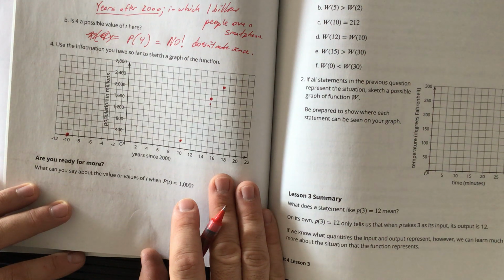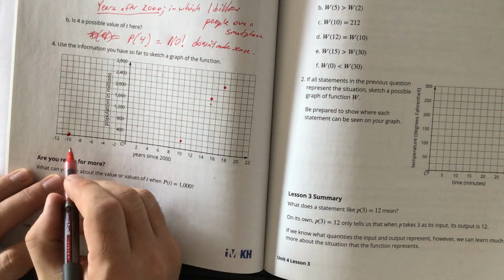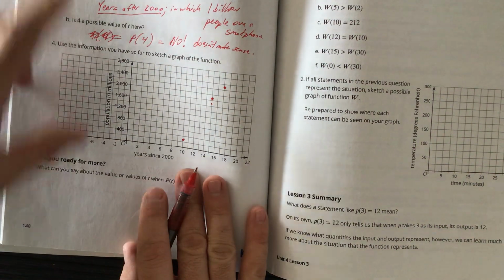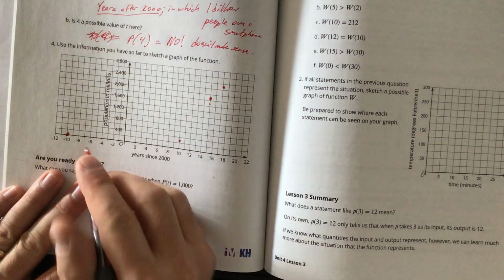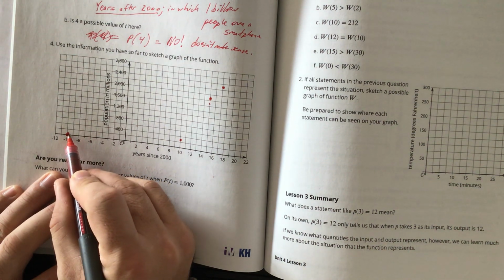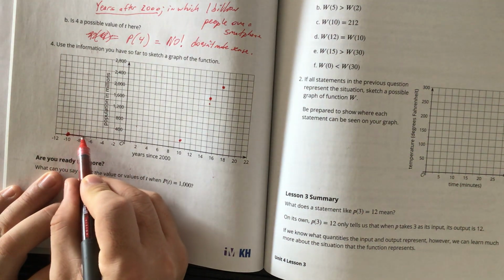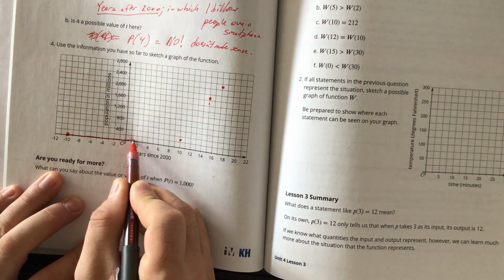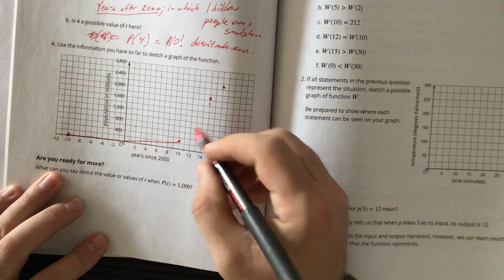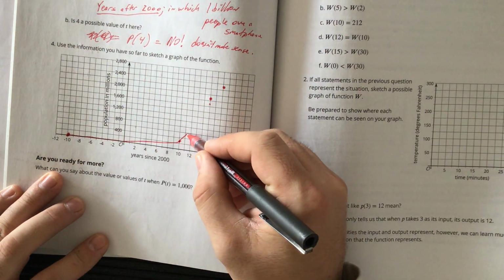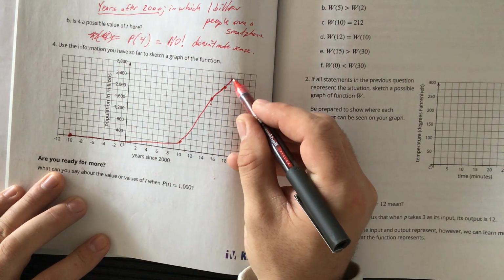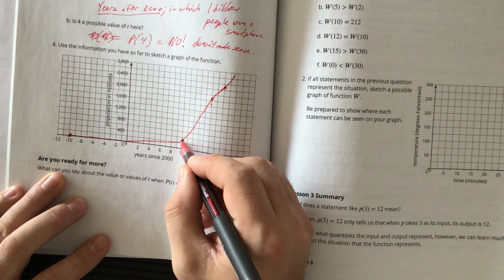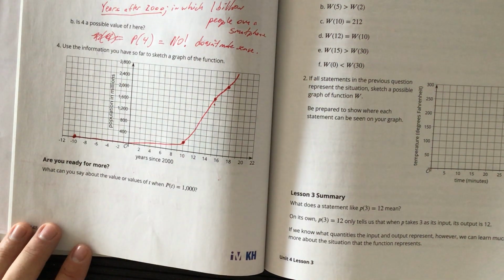That should be all we need. Yeah. What was the last one? 15 and 1,860. Just assuming that it's continuing to go up.